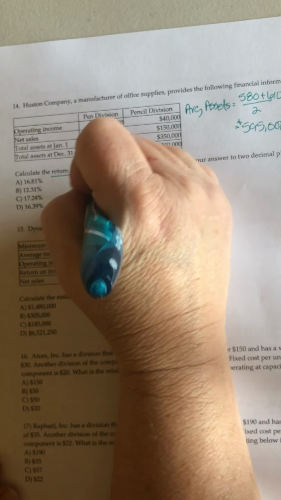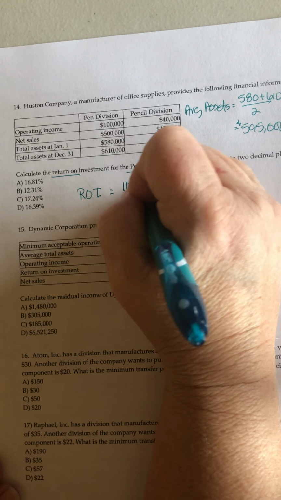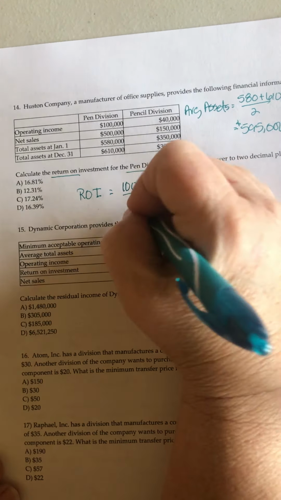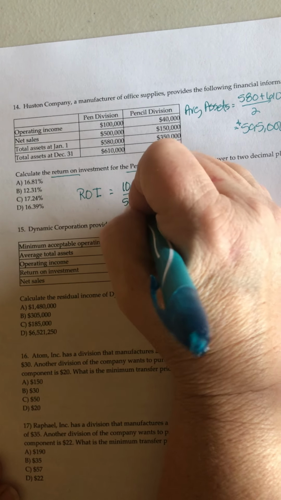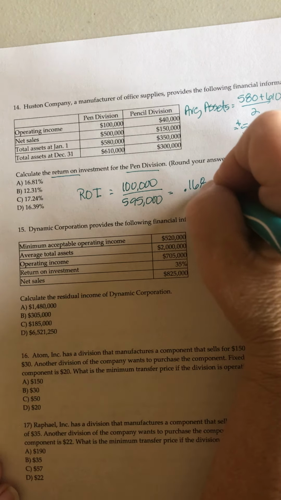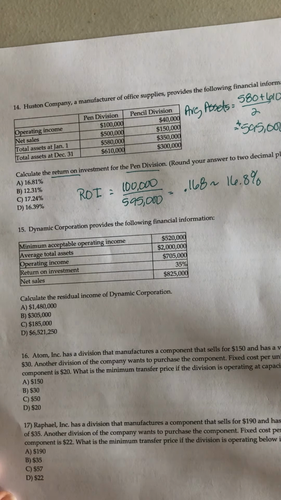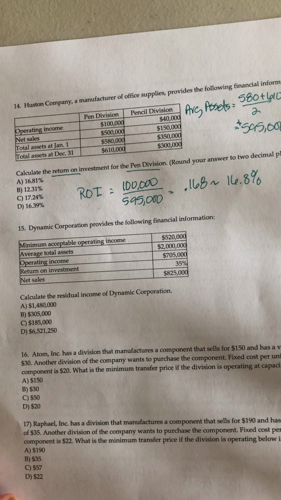And then return on investment is the operating income of 100 divided by the average assets of 595. So 16.8%. Oh, and I didn't round to 2 decimal places, sorry. That's okay.